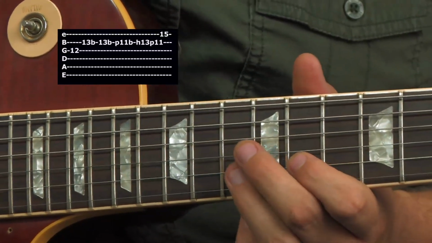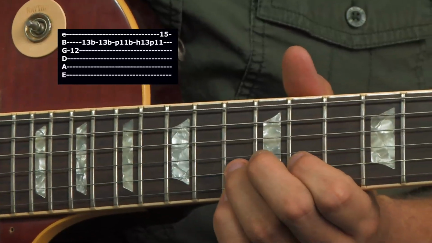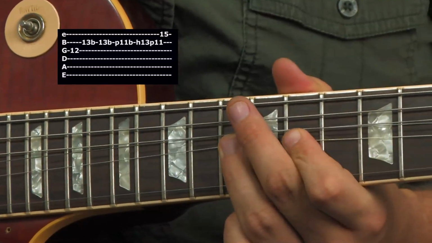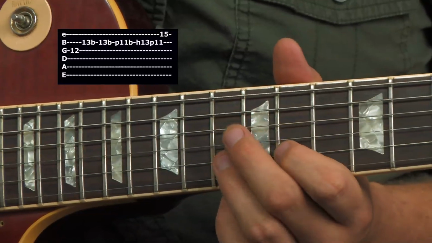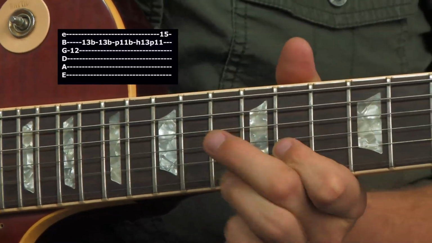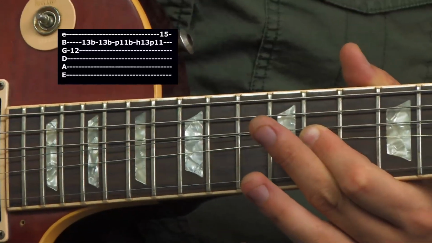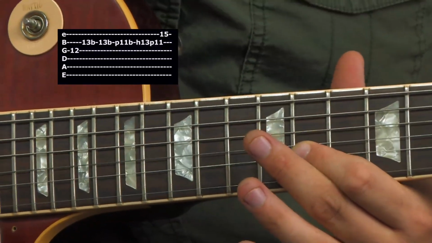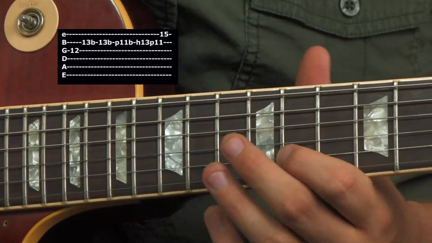After I've done that, I'm going to bend the 13th fret up a whole step 2 times. The second time, I'm going to release and pull off. And bend up a half step. There's a major third resolution there, so we're going to a note from the major pentatonic scale to close out that lick.